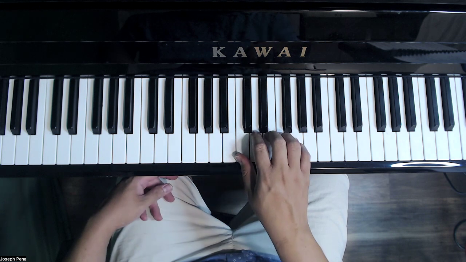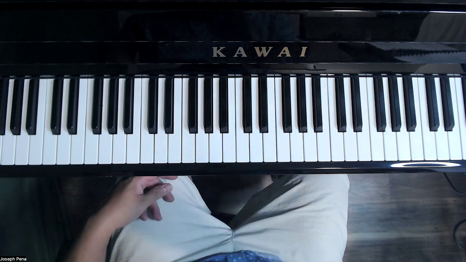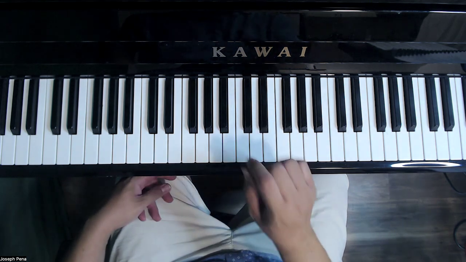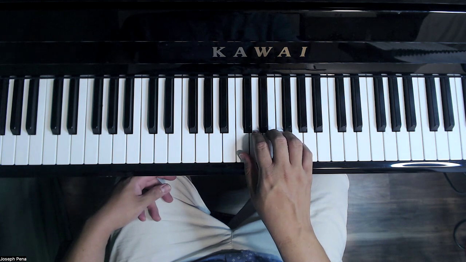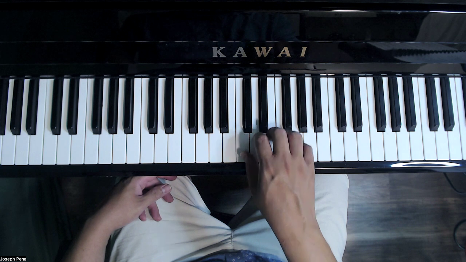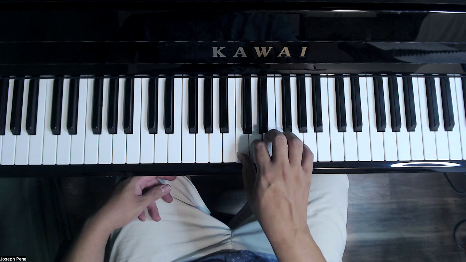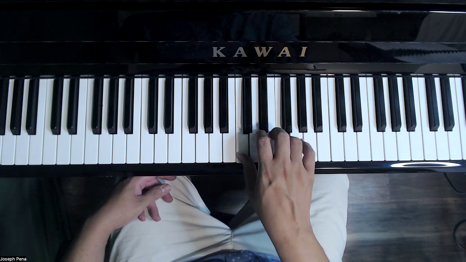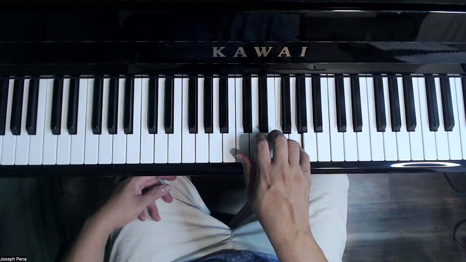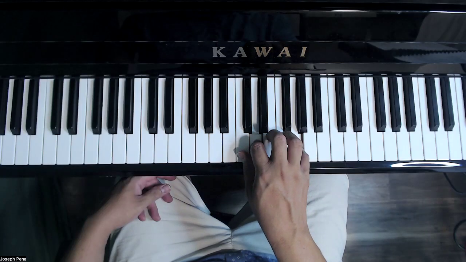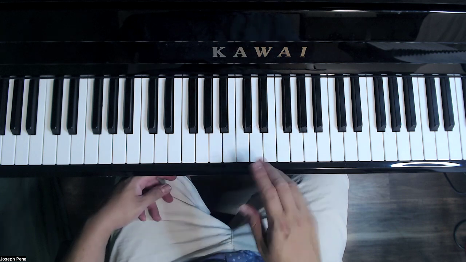So you noticed as I got to G, I let go of C, started holding G as I went back down to C, and when I got to C, I let go. Let's try that one more time. And we're going to do this now at the piano dynamic. 1, 2, 3, 4. And that's something that we can do over and over again.